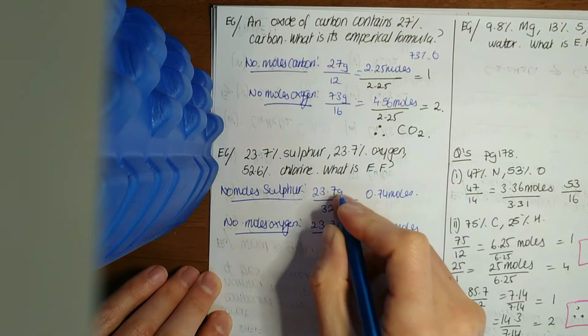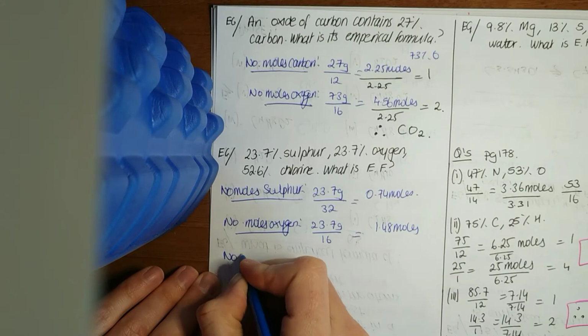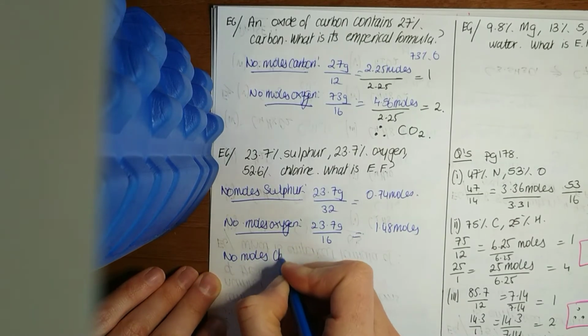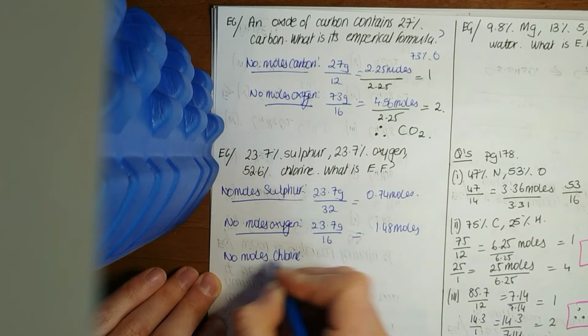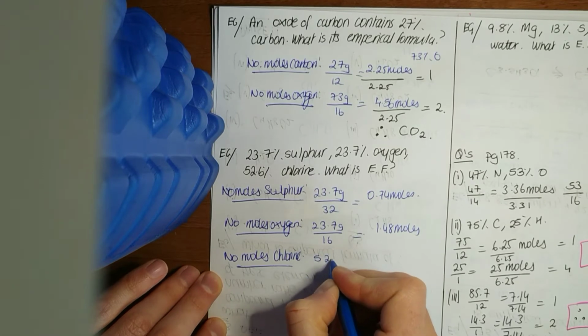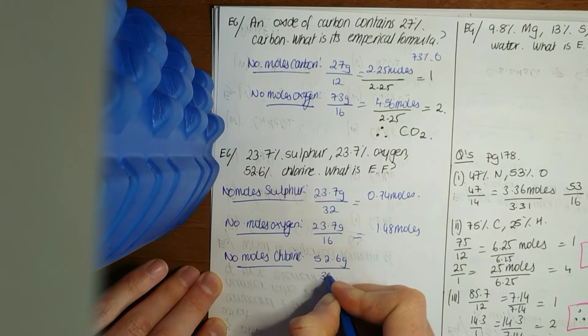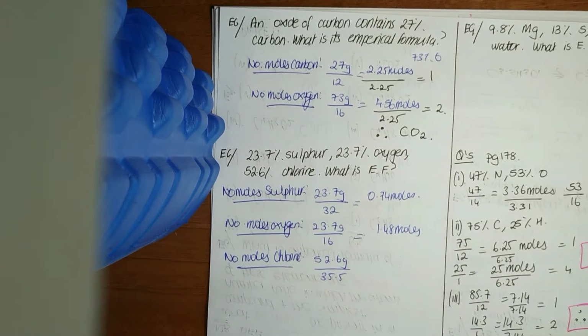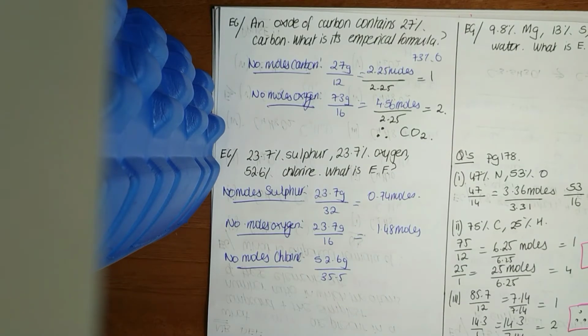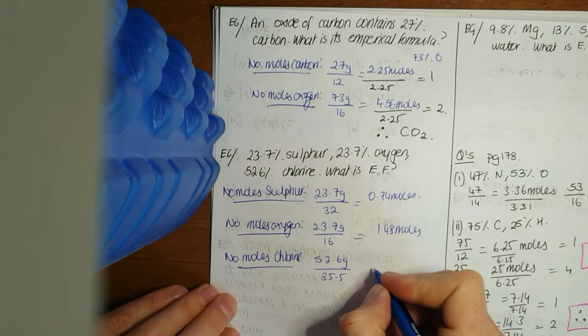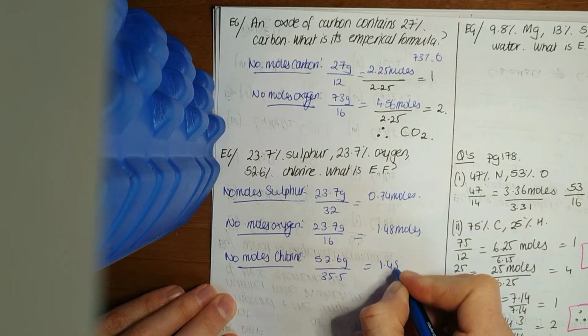Obviously that's going to be double it. Number of moles then of chlorine, and again chlorine, like copper, keep it in your half. 52.6 grams, divide that by 35.5. And we get 1.48, same as this.